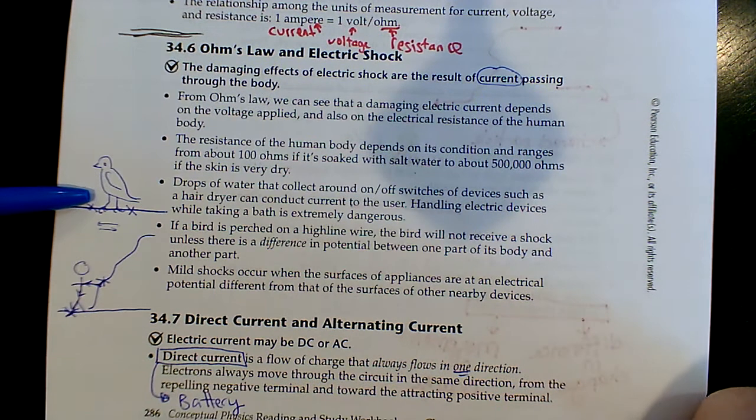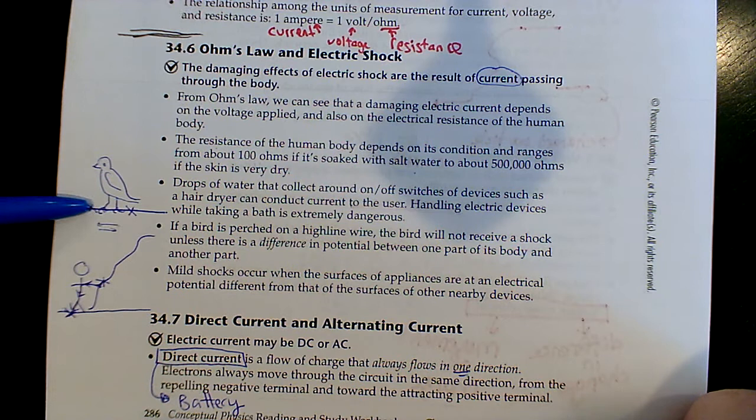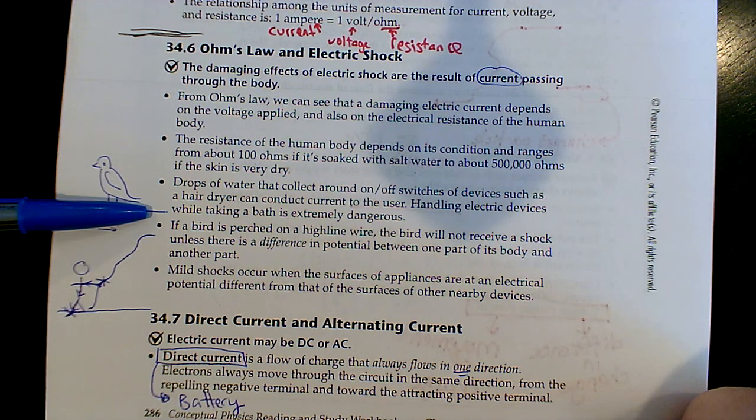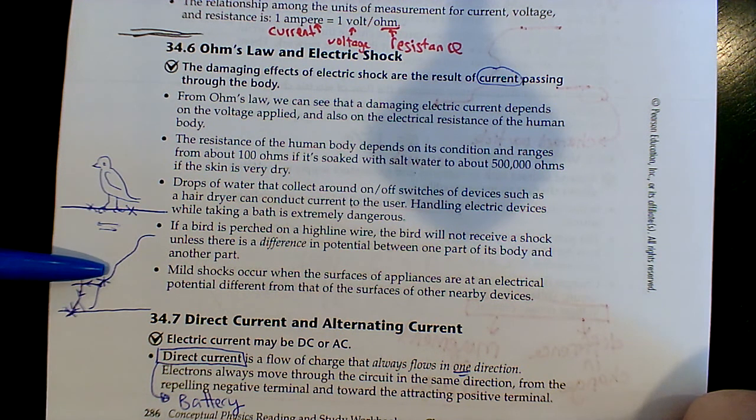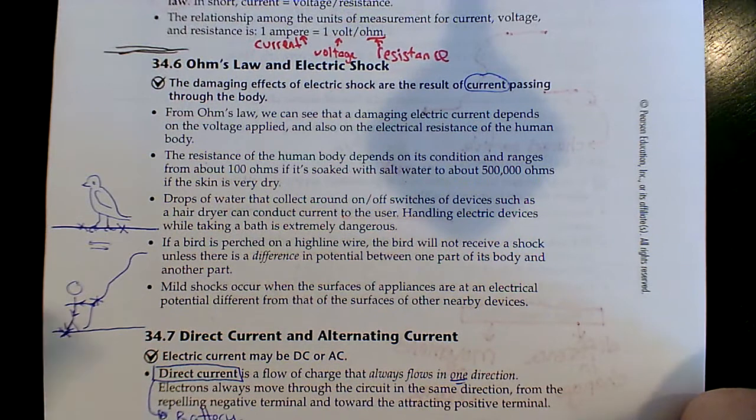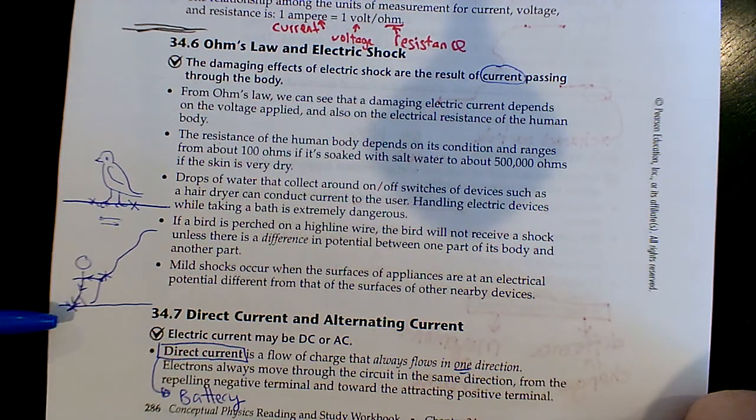So a bird sitting on a wire, the wire's got electricity constantly going back and forth. It's AC, but it's the same amount of energy here as there is here. So the bird doesn't get shocked. But if you touch a power line, you're touching the ground. And there's a difference in potential energy between the wire and the ground, and so quickly a current would pass through you and cause a great amount of damage because you're grounded.